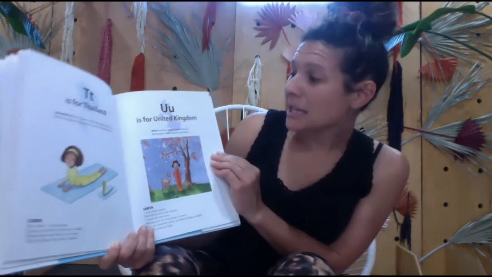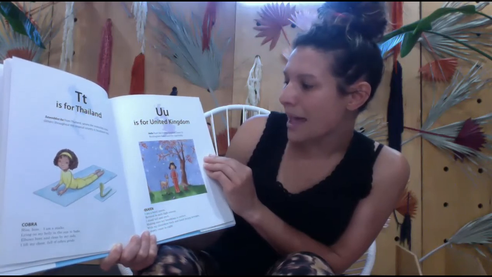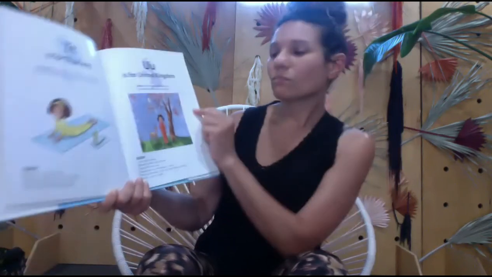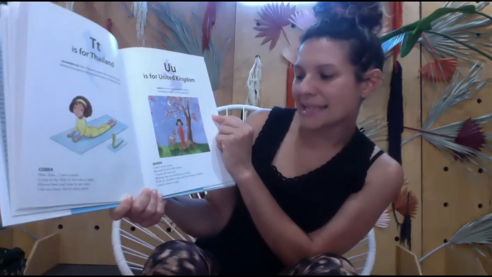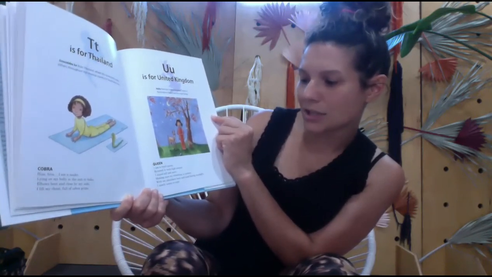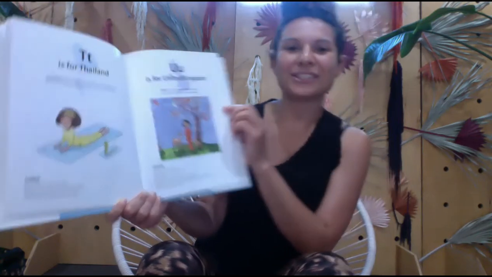U is for the United Kingdom. Hello from the United Kingdom, home to Buckingham Palace and the royal family. Queen. I am a royal queen, revered in such high esteem. I stand tall and erect, making sure my breathing is correct. With my shoulders back and head facing straight, I slowly count to 8.